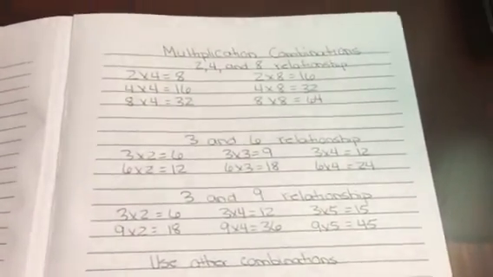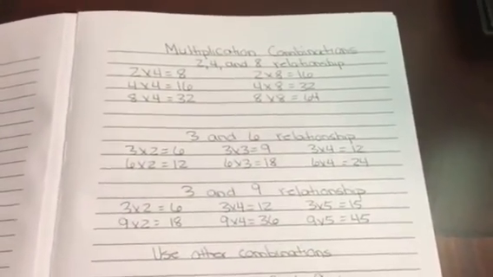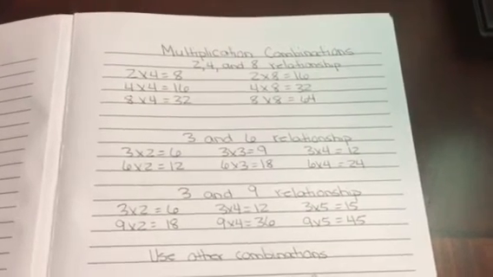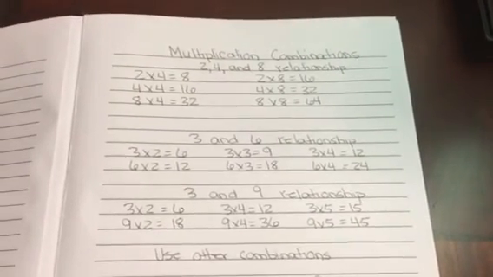I hope these patterns have been very helpful for you. So again, instead of just memorizing, maybe have them look over this video and use these strategies to help them learn their multiplication facts. Thanks so much.